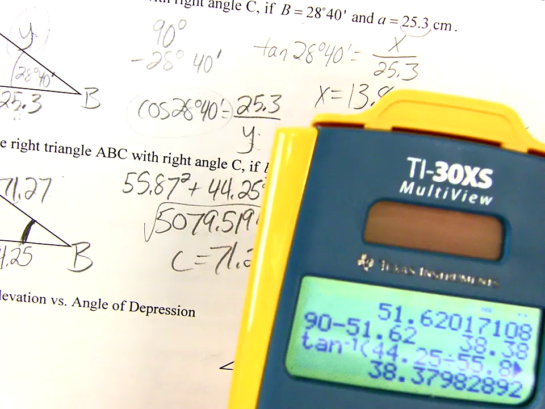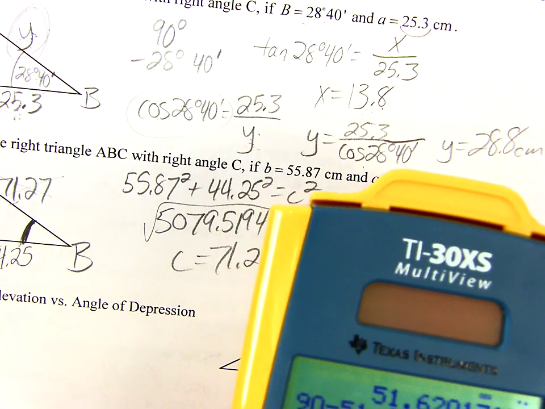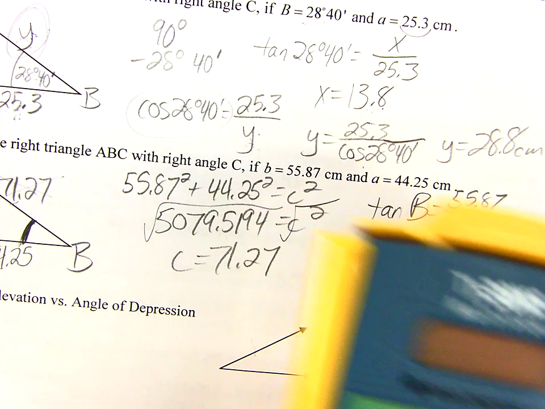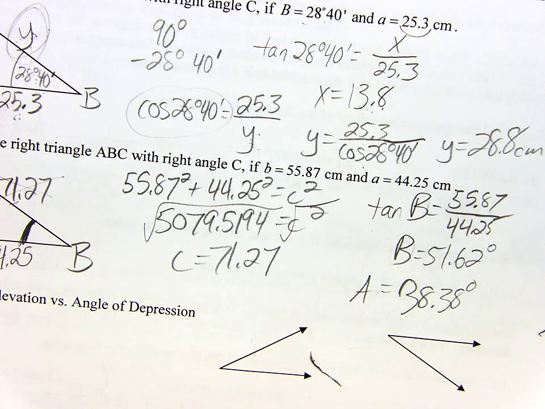All right, so solving right triangles. Make sense? Okay, so we'll stop there. After lunch, we're going to talk about angles of elevation and depression.